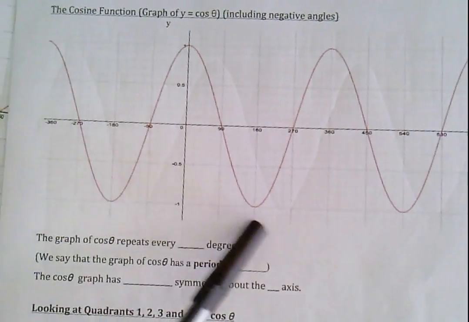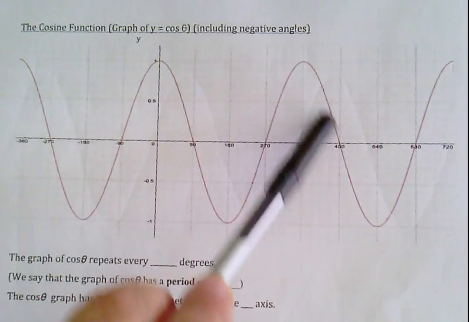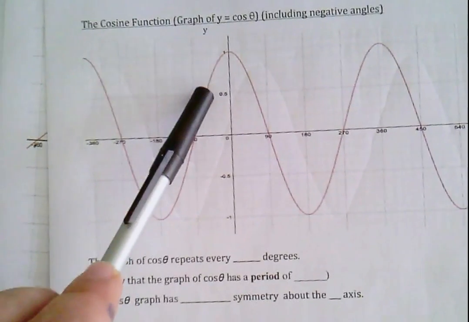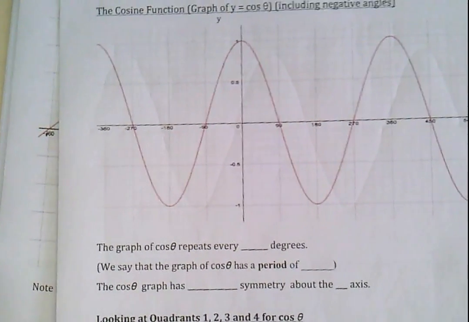Now, having a look at the cos curve, if I kept repeating it, there's 0, there's 360. So 0 to 360, one period. Up to 270 is another. I can also do what's called negative angles and go back to negative 360.